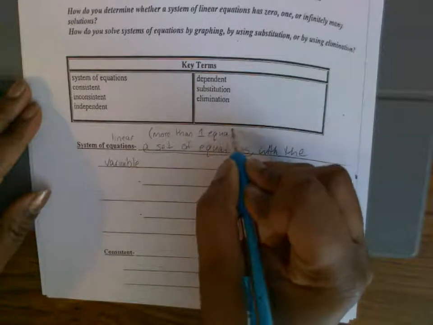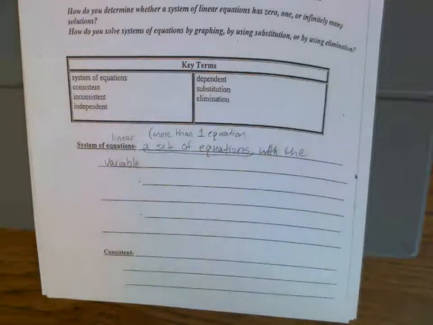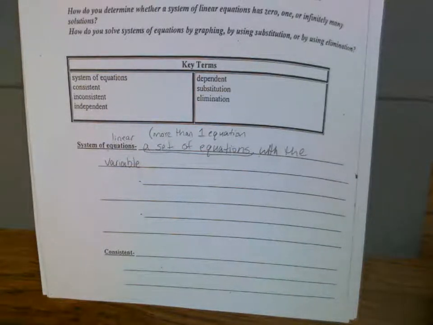Okay, so a system, like a bus system, is more than one bus. You can't have a bus system with just one bus. You can't have a school system with, let's keep it going.